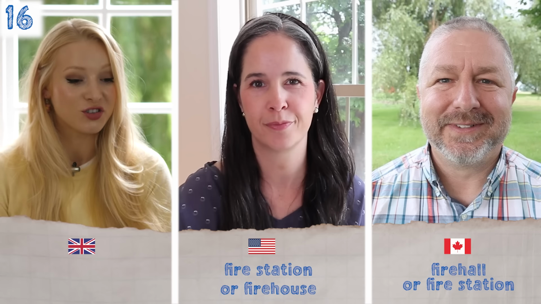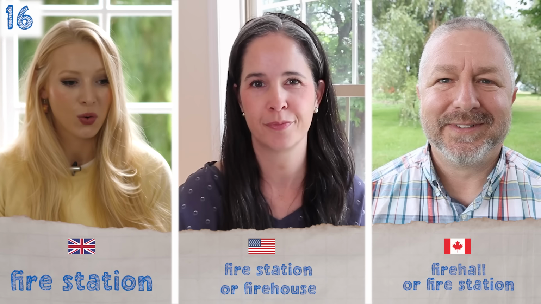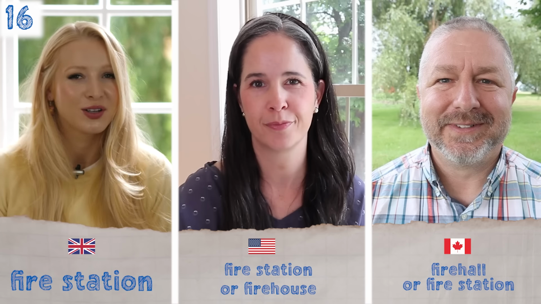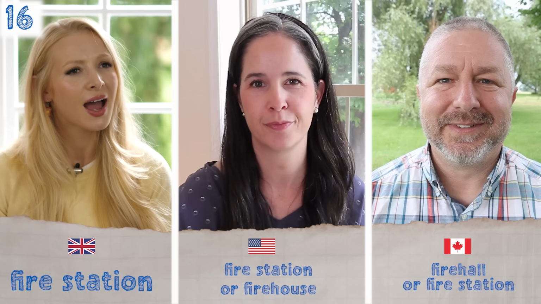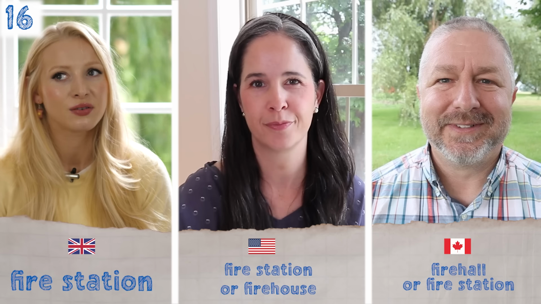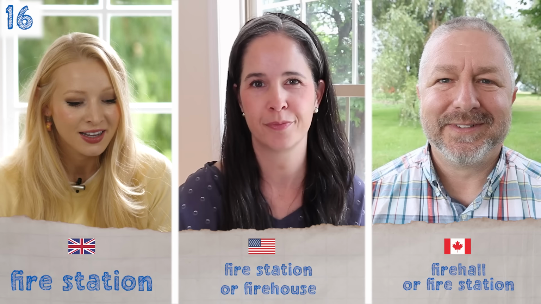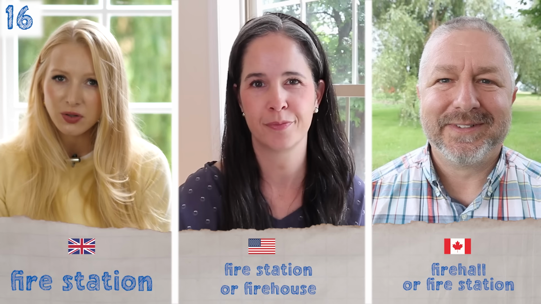Interesting. For us, this is just a fire station. We never ever say fire hall or, what was the other one? Firehouse. No, we never say that. Fire station. Actually, I've just thought there's a bar in London called the Chiltern Firehouse, which is meant to be very nice. Actually, it is very nice. I've been there. And yeah, I never even thought twice about that. Maybe we do say firehouse every now and again. All right, on to the next one.